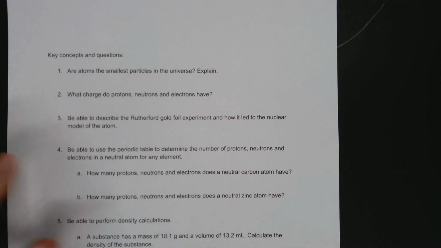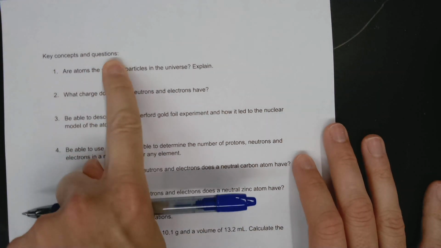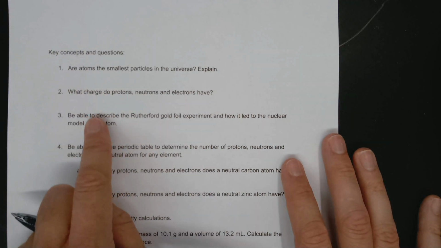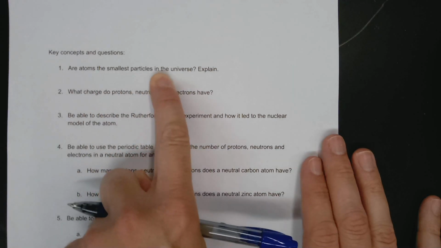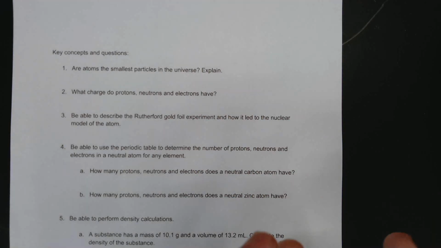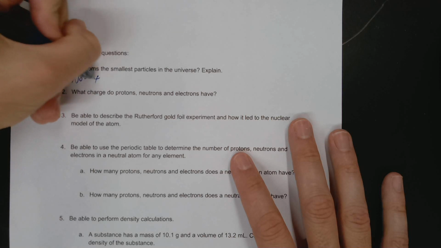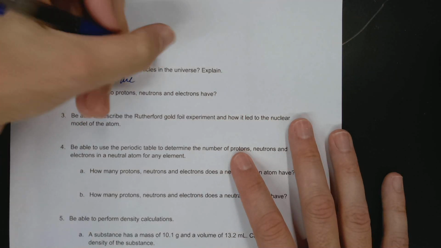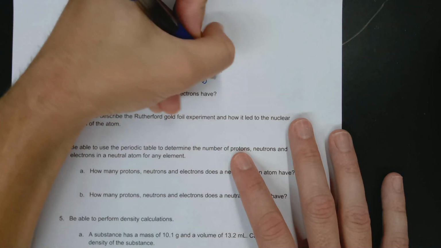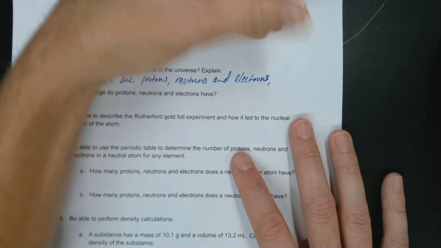Let's keep going. So let's run through these questions really quickly. Key concepts and questions. These are questions that I could ask you in maybe a short answer form or in multiple choice. So, are atoms the smallest particles in the universe? Explain. Well, we just talked about subatomic particles. So if there are pieces that make up an atom, then atoms can't be the smallest thing. So the answer is no, there are protons, neutrons, and electrons, which are all small.